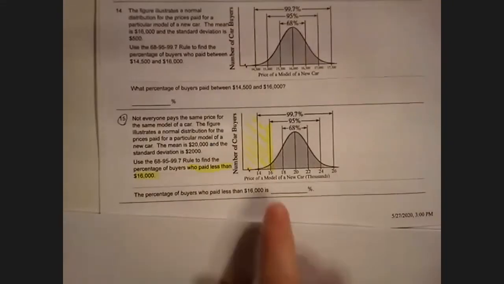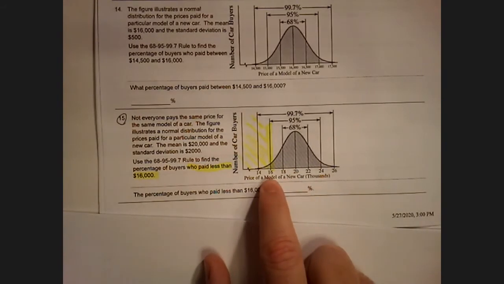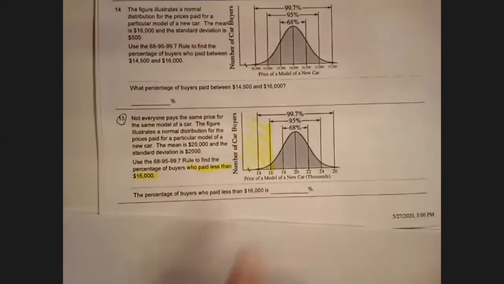Let's double check that. Mean is 20. So 1 standard deviation, 2 standard deviations. So what I need to do is add up everything here and here.